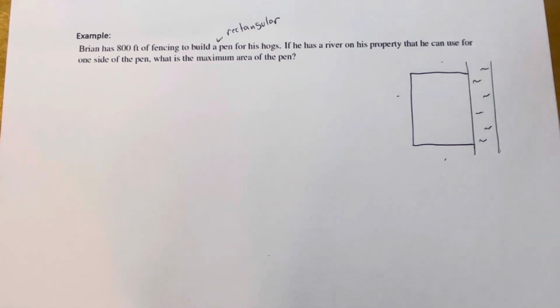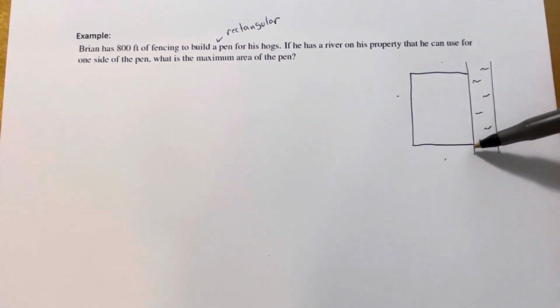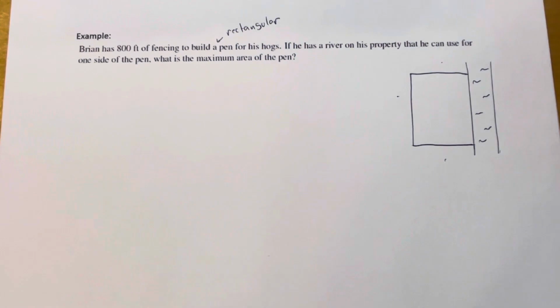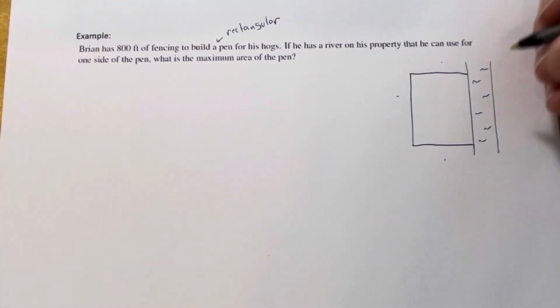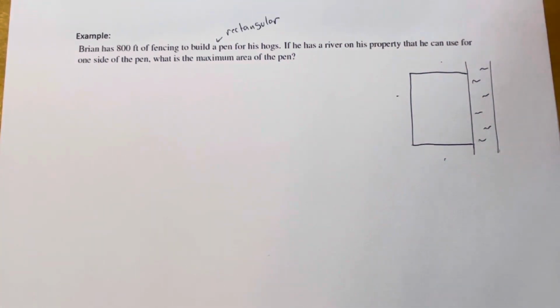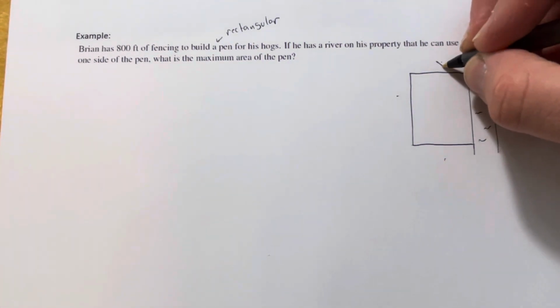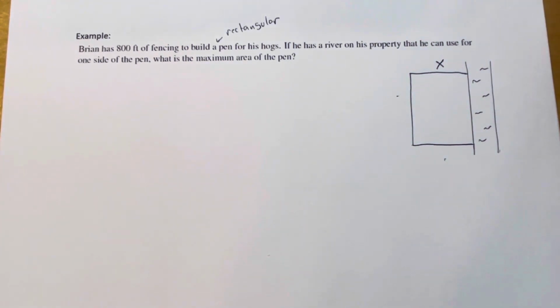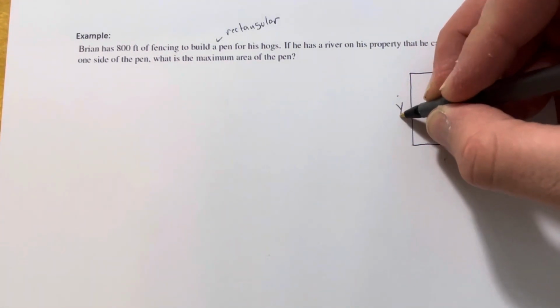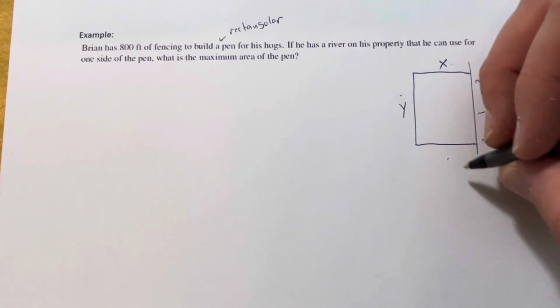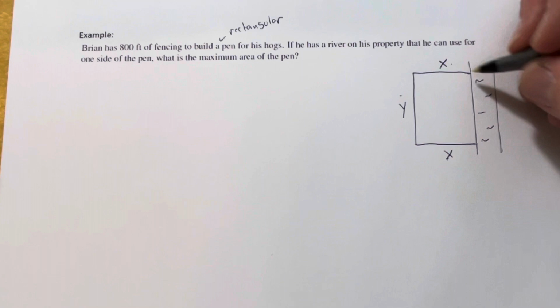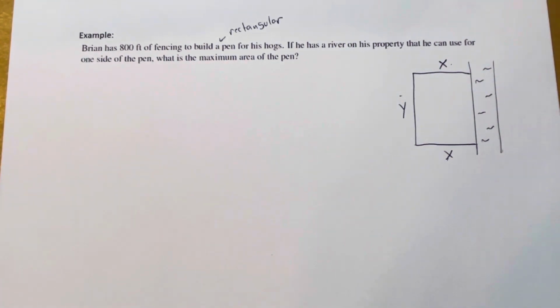So thinking about what I want here, I know first of all how much fencing I have available to me in order to build this thing. It's a total of 800 feet. And in addition to that, I'm going to have to label some of these sides with some variables so I can start using them in computations. Let's say that the width of this thing is x, and the length of it, I'm going to call y. Notice that because it's rectangular, if that's an x, then this would also have to be x. They have to have the same length, otherwise it's not a rectangle.